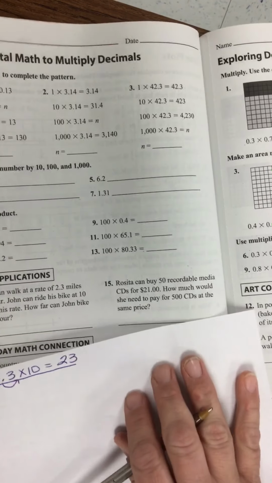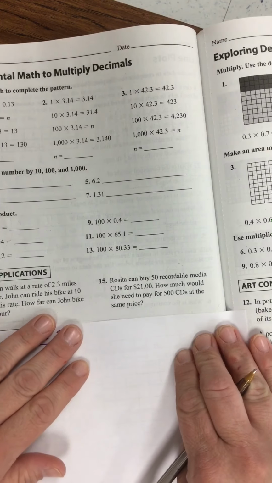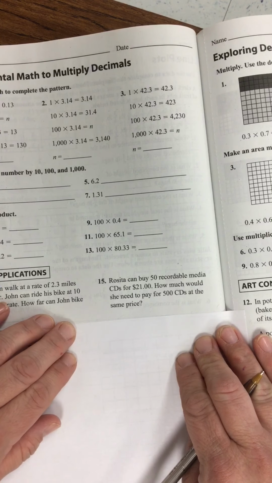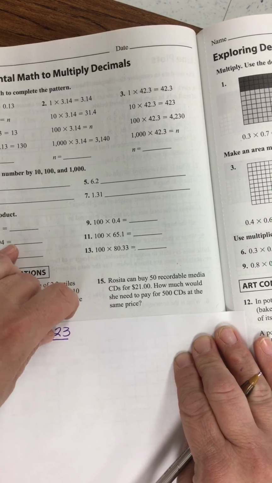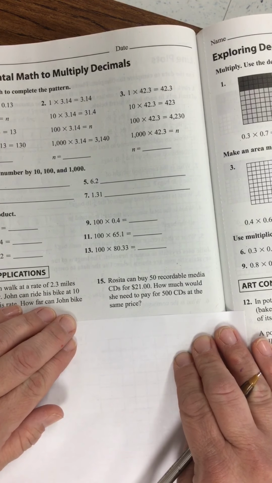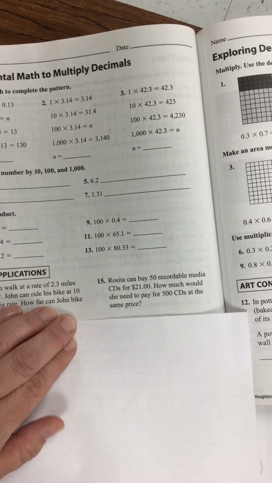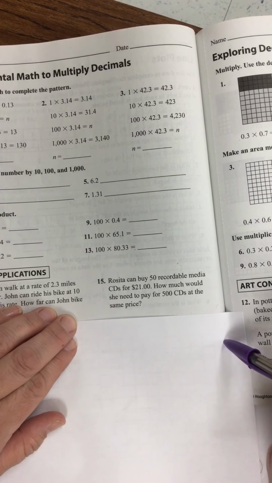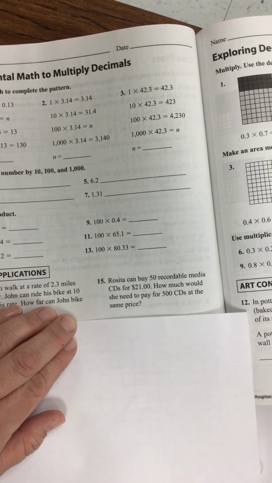All right, look at number 15. Rosita can buy 50 recordable media CDs for $21. How much would she need to pay for 500 CDs at the same price? Before you start trying to multiply 21 times 500, I want you to think. She can buy 50 for $21. How much will she need for 500?